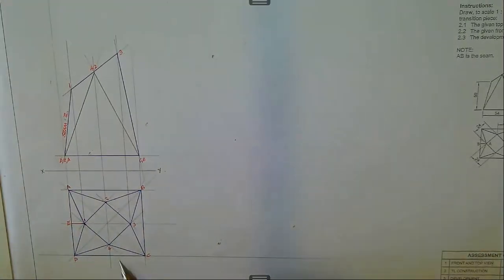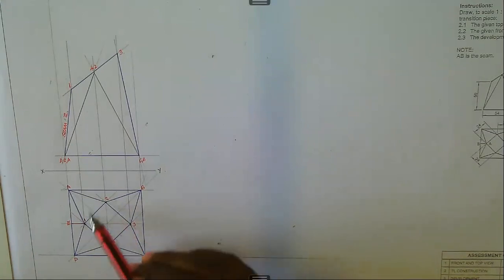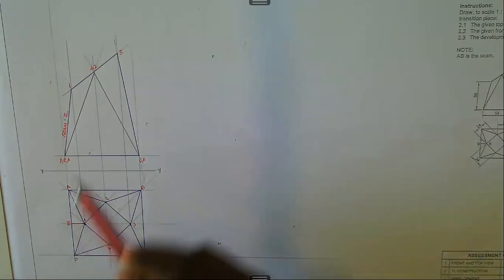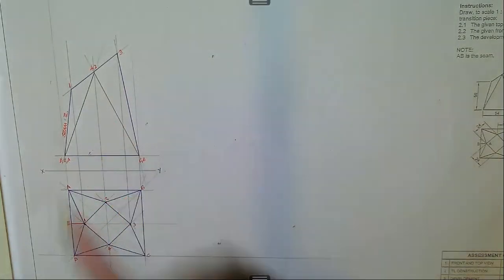Those triangles are already here, okay? Once we have defined those triangles, that's a triangle, that's a triangle, the next thing that you require is to find the true lines. Like I've already alluded to, this line 1 to E is the same as that one, which is already a true length.